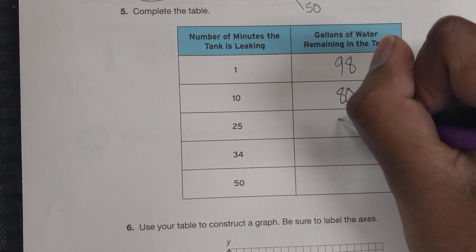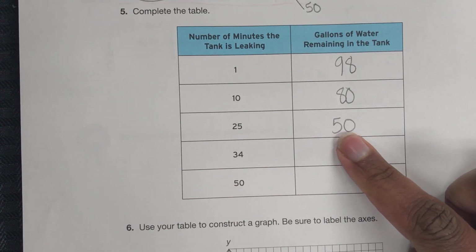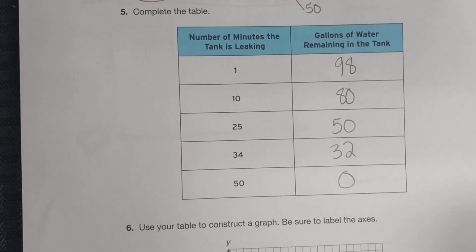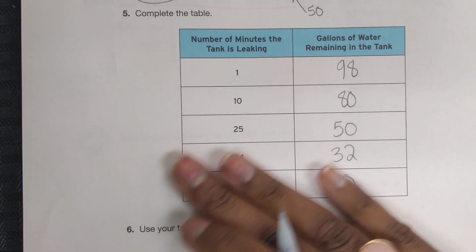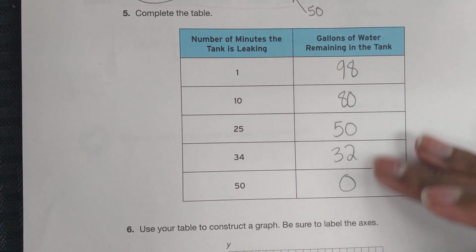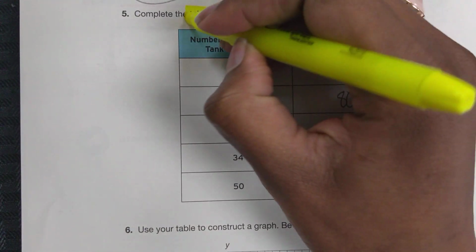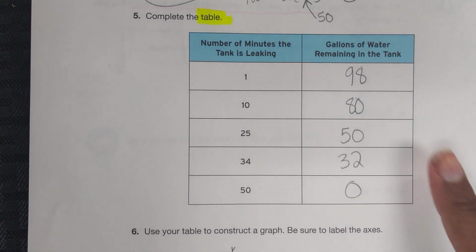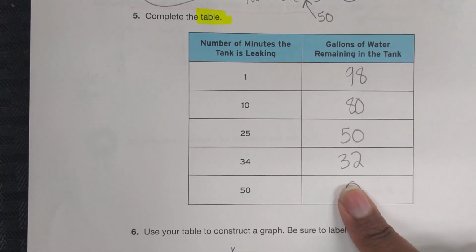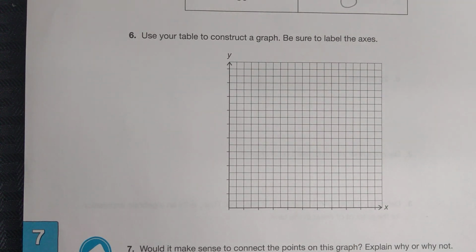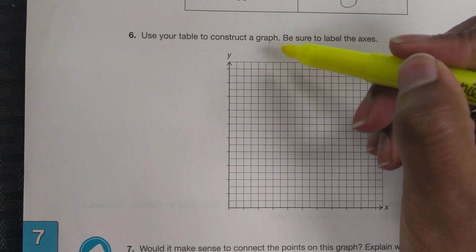Good. If you finished it correctly, then don't skip it. Make sure you put 50 here. This one, there would be 32 gallons, and after 50 minutes, 0. Look at what a nice, neat, organized way this is to display that information that we just discovered. Take your highlighter and highlight the word table. You just created a table from that information. Now, let's take this information and show another way to represent that data, another way to show our information. I can construct a graph. Highlight the word graph.